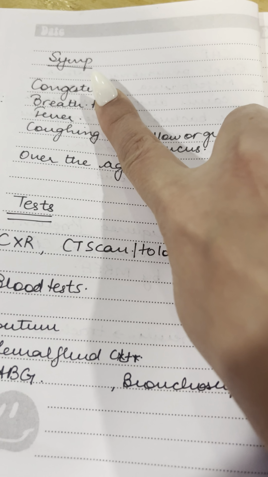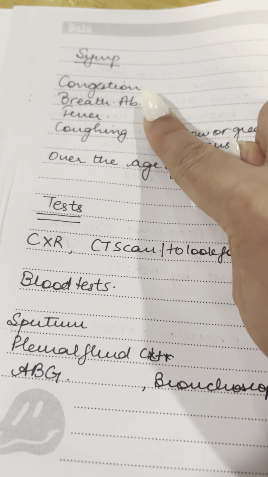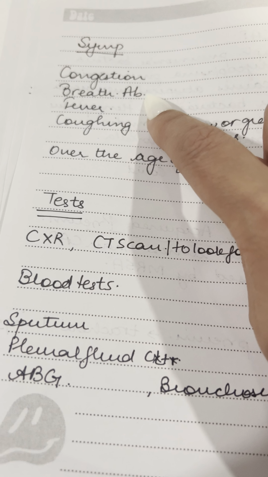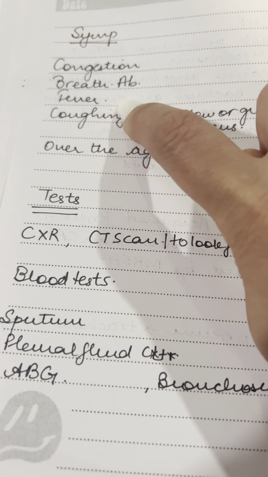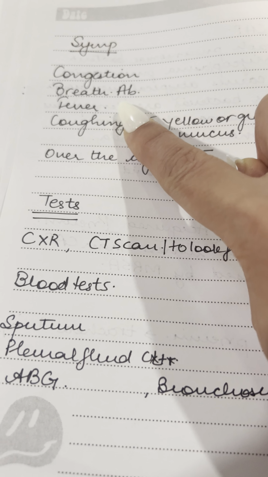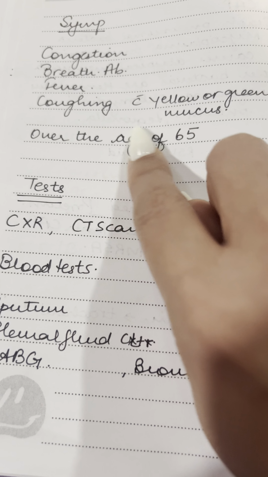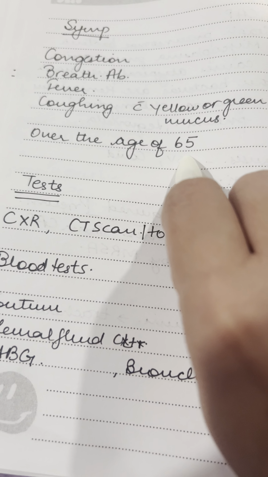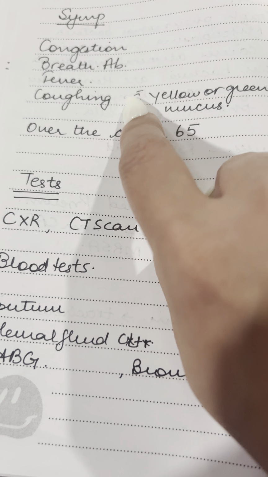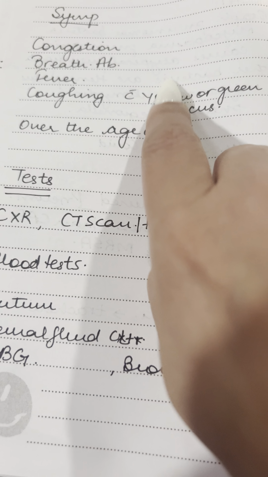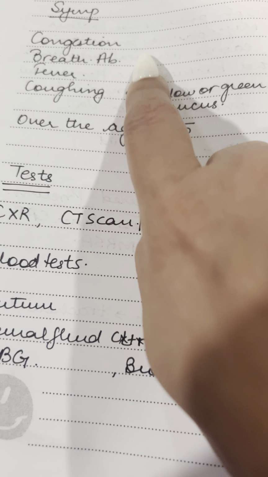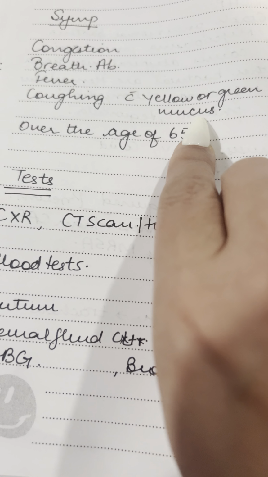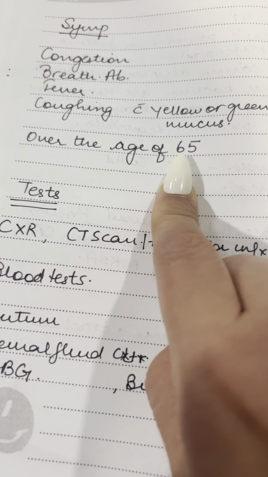Okay, so the symptoms. You will see most of the patients, they will come with a symptom of congestion. They will have breathing abnormalities. They will have fever, usually 101 and higher. And they would have coughing, yellow or green mucus, or mostly they will be above the age of 65. So these are the basic symptoms that you would see in the patients when they come with pneumonia. Congestion, abnormal breathing, fever, coughing, yellow or green mucus, and they will be over the age of 65.